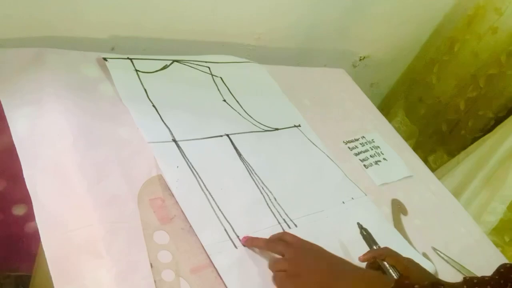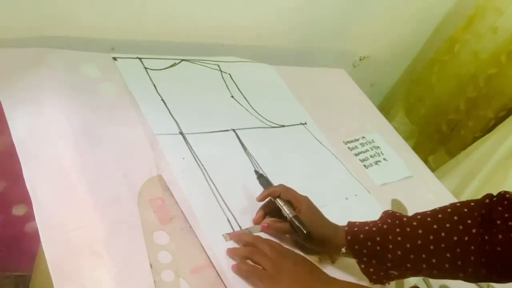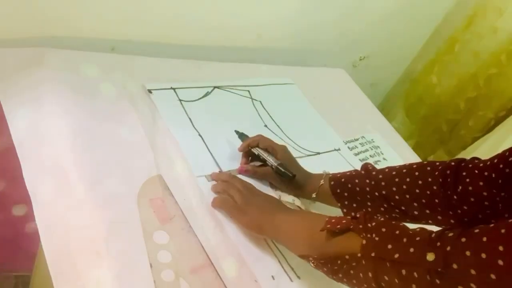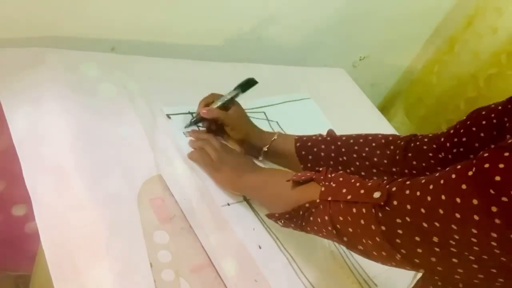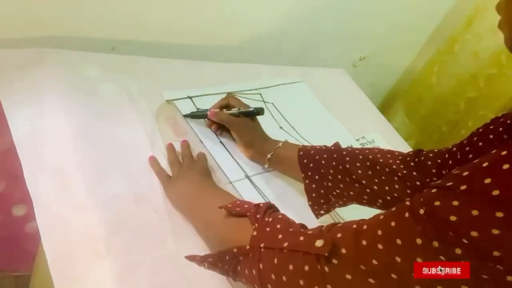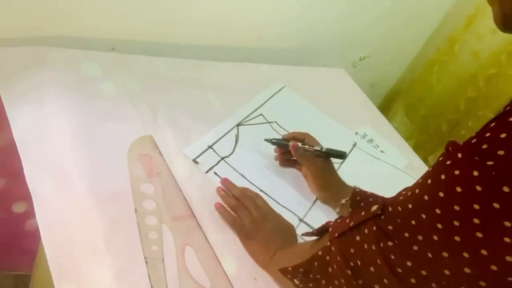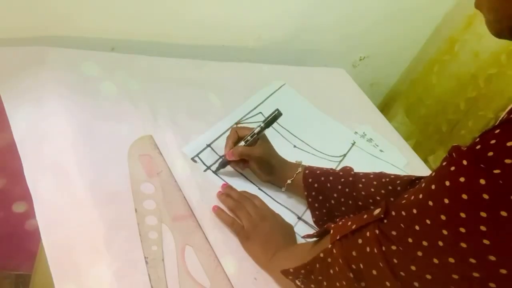Then after that, I'll take my 1 inch or 1.5 inches for zipper from this line right here. So I'll measure 1.5 inches here all the way to the neck region. My waist measurement will be adjusted, but before then I'm going to connect this line to my neck parts.